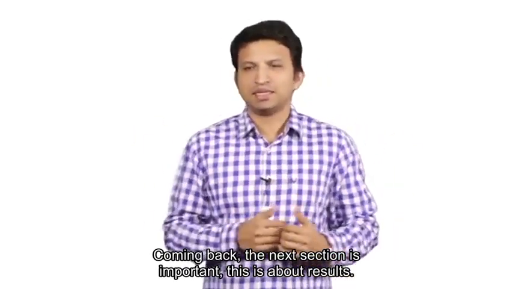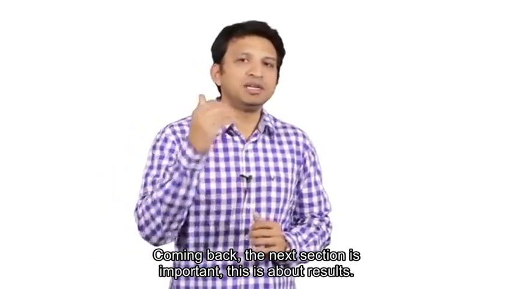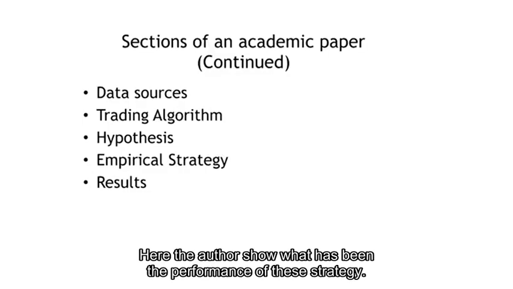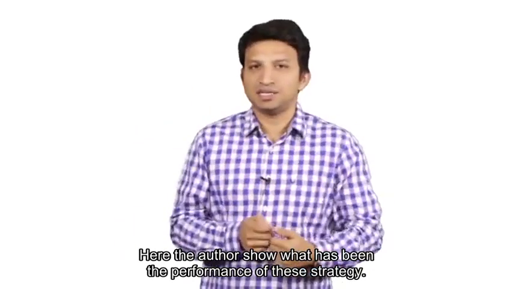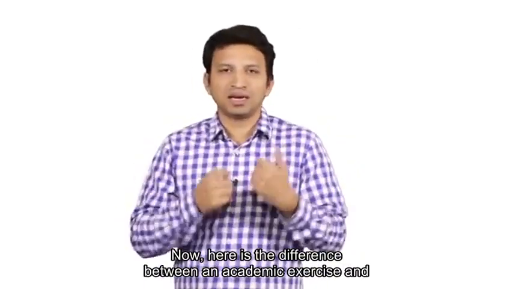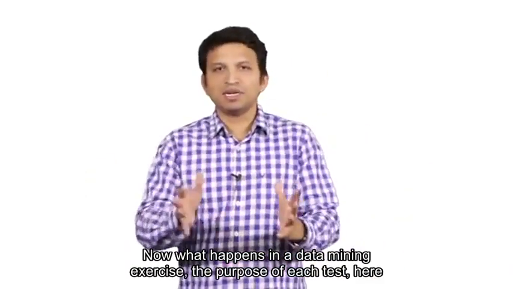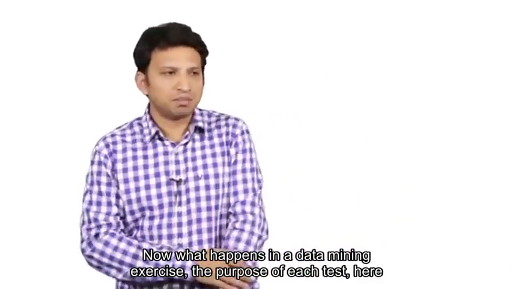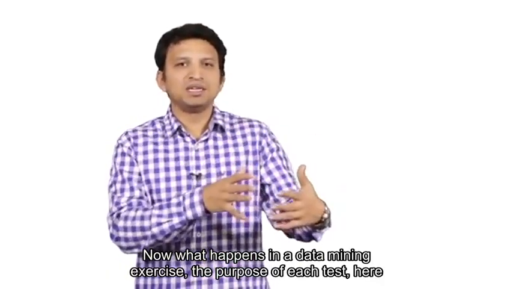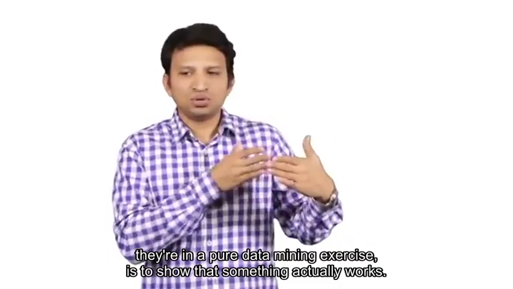Now coming back, the next section is important. This is about results. Here the authors show the performance of this strategy. This is very, very important. Now here is the difference between an academic exercise and a data mining exercise. In a pure data mining exercise, the purpose of each test is to show that something actually works.